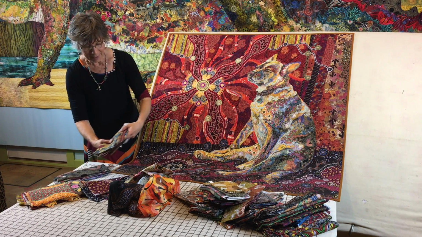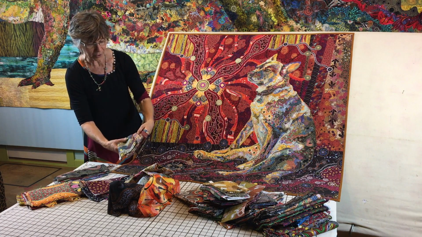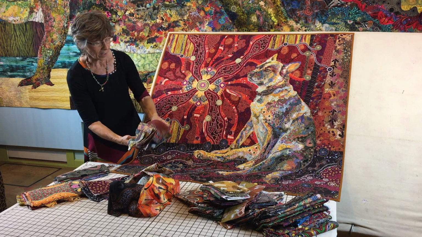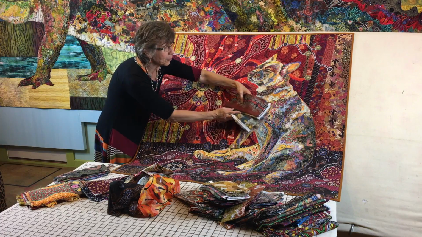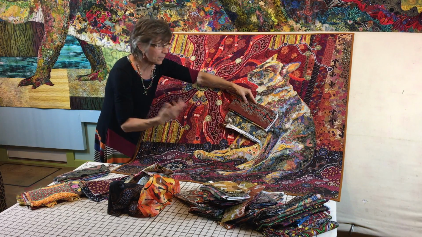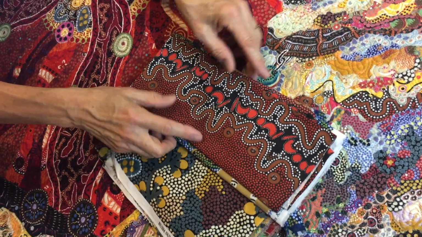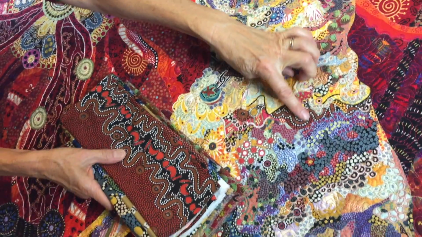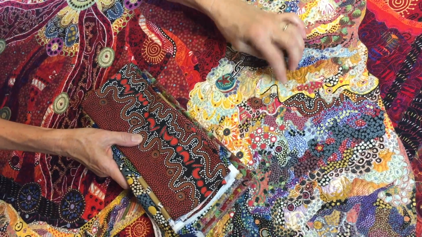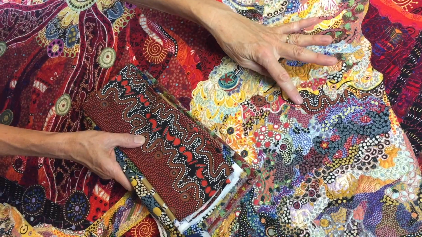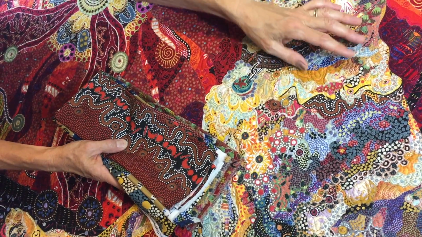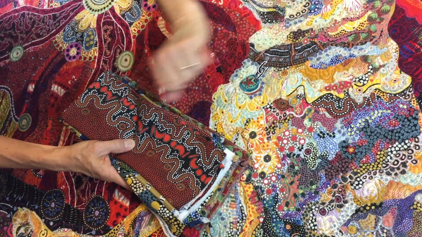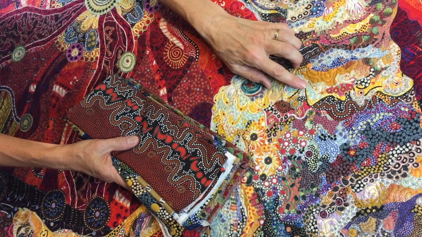The medium values on her fur, these fabrics worked well. Here, when we're talking about her fur and all the kind of fluffiness of her fur, this one worked really well. And you can see I worked it in right here as a darker value of fur that's kind of poking out from underneath those lighter folds of fur.